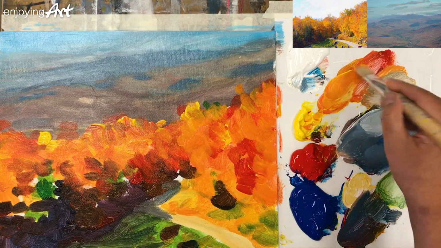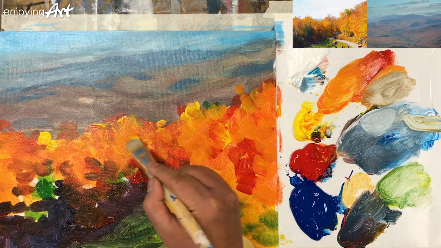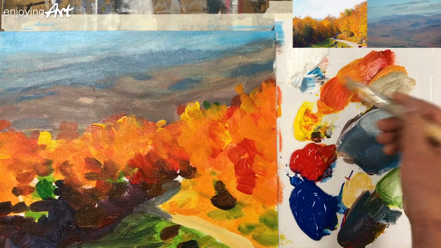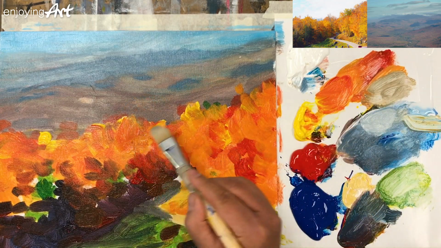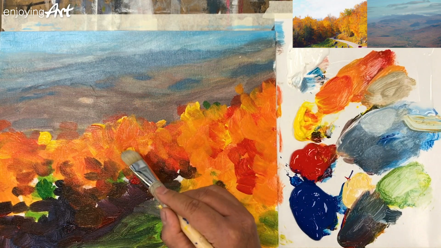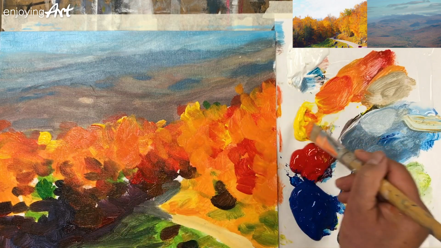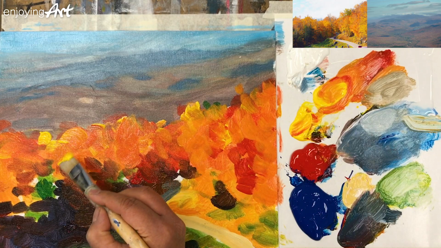And I'm gonna have the color over here have one tree. Right over here, there's a tree. And there's another tree on this side. I'm gonna get more yellow color. Another tree on this side.